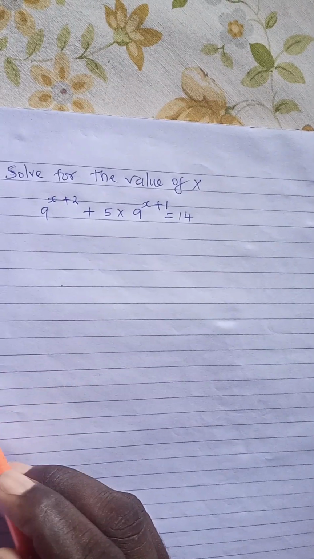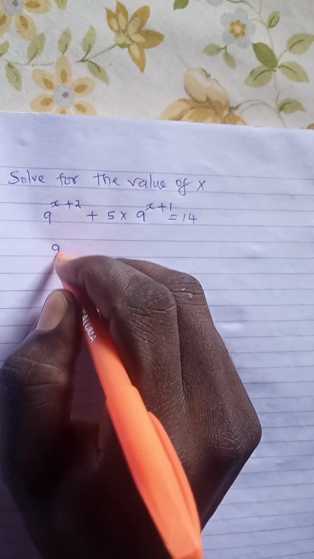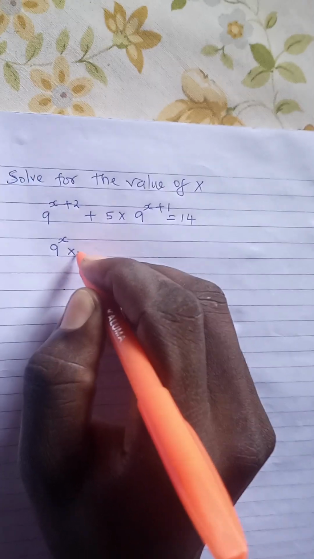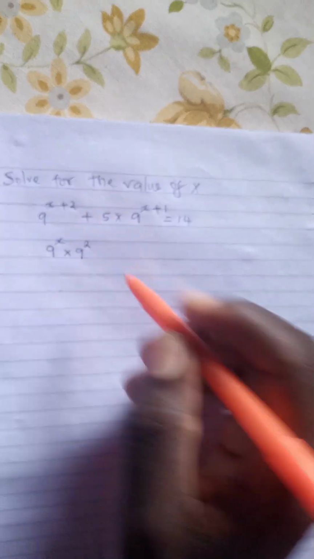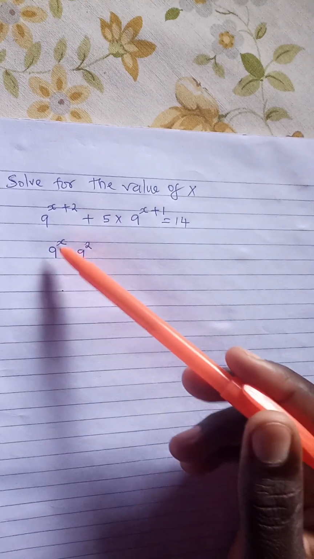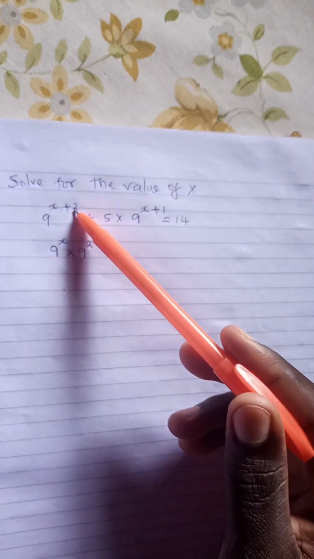So the first step that we will take is that we can write 9 raised to power x times 9 raised to power 2, because according to the law of indices, if the bases are the same, then you add the powers. I have not changed anything in this 9 raised to power x plus 2.